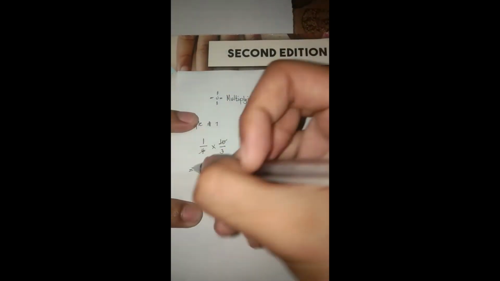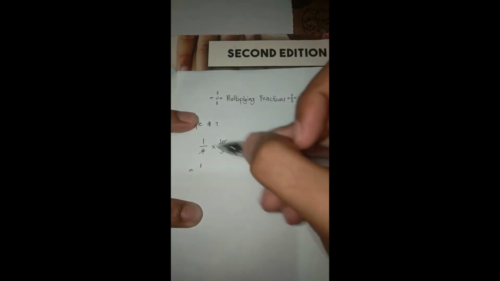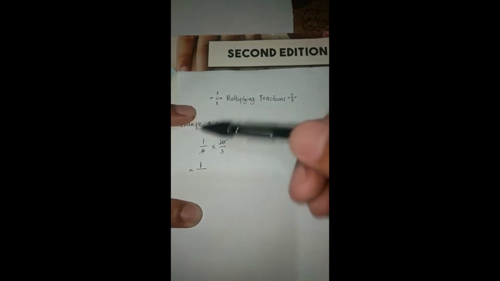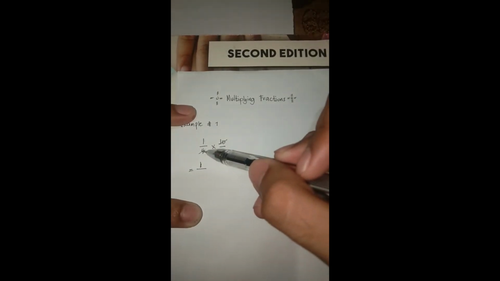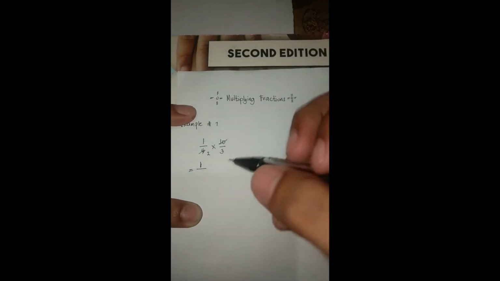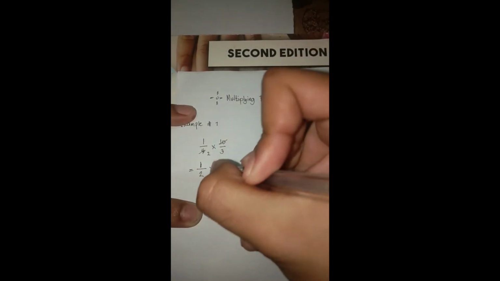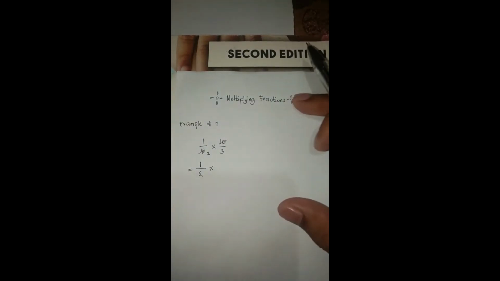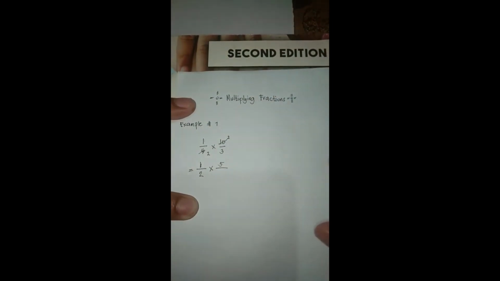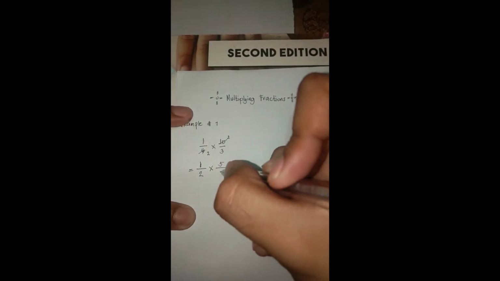So meron tayo ditong 1 since hindi natin sila ma-apply ng cancellation. So yung 4, so yung common factor natin is 2. So i-divide natin to by 2. So 4 divide 2, di ba? So 4 divide 2, we have here number 2. And then times yung 10, i-divide din natin sa number 2. So 10 divide 2, we have here 5. So yan. And then copy yung 3.